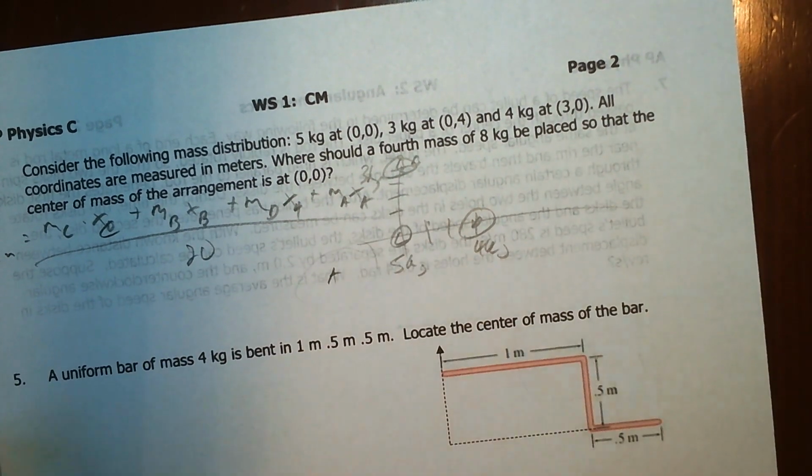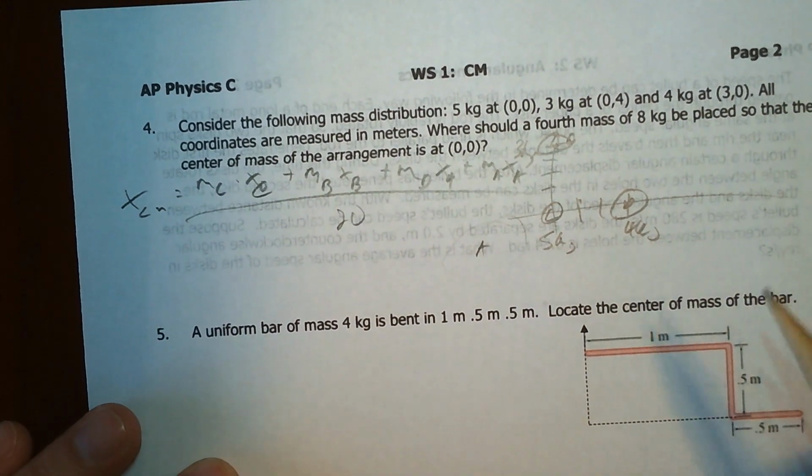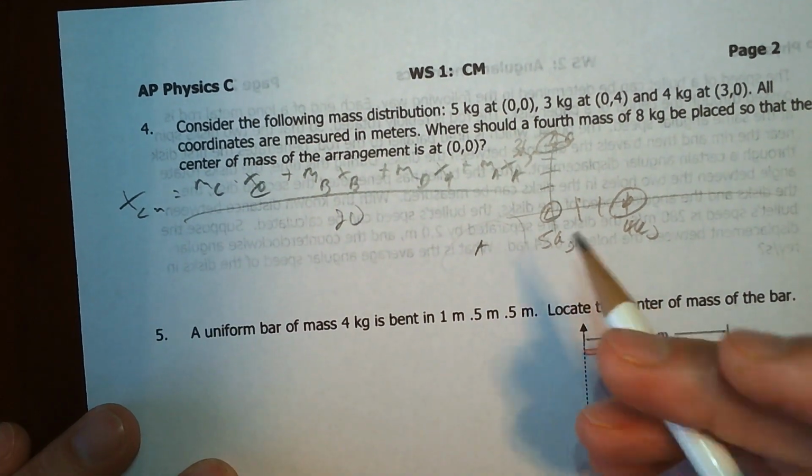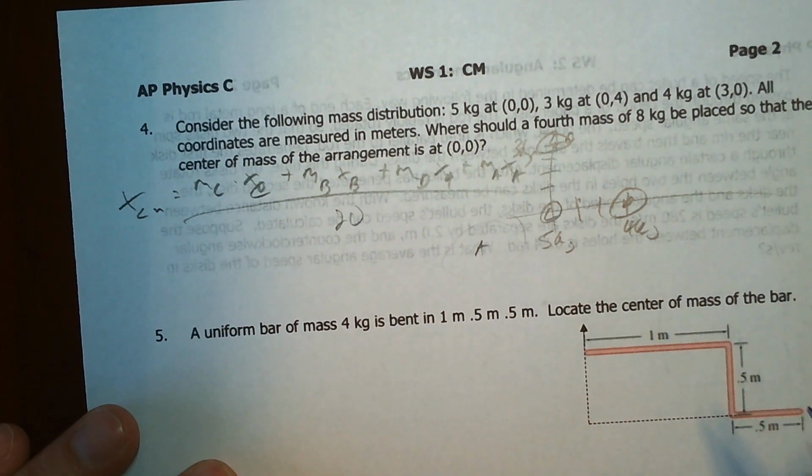And this has got to be equal to 0 here. So you should be able to solve for this and figure out what x_A is.